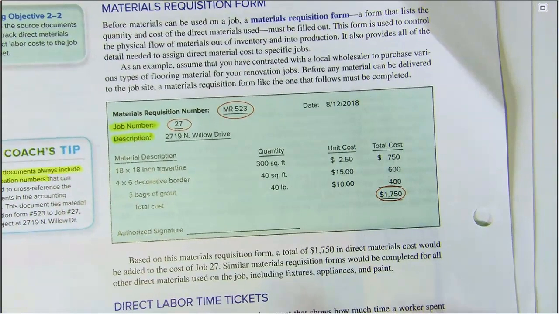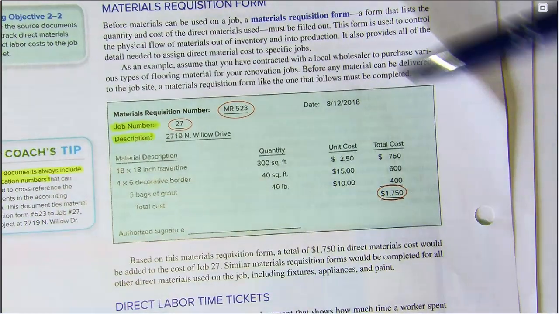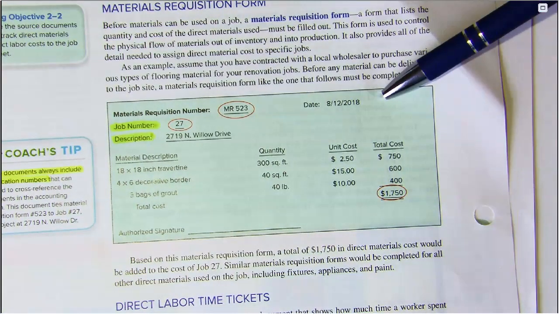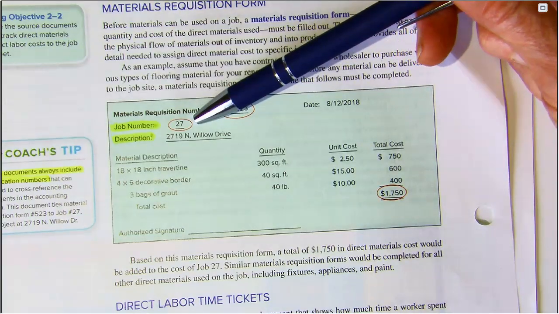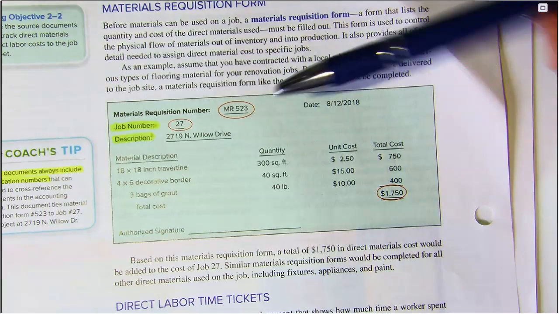Here is a materials requisition form. It's got a number on it, a date. It's got the job number, which indicates the job that these materials are requested for, and a description as well. And here are the materials.